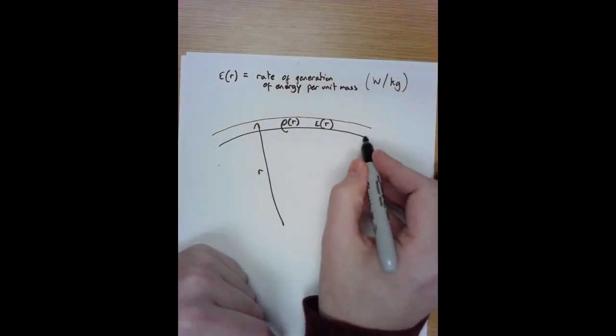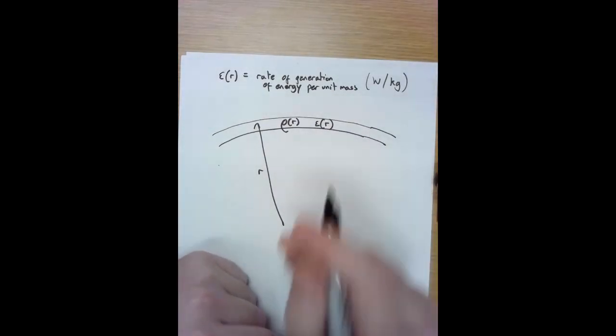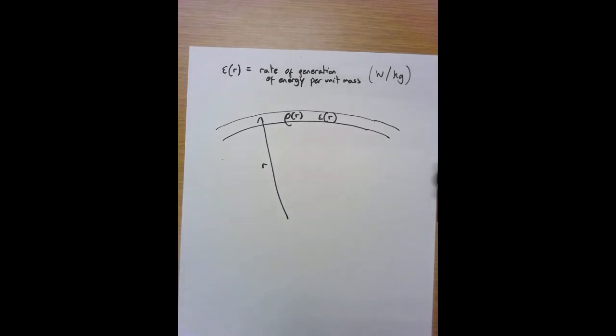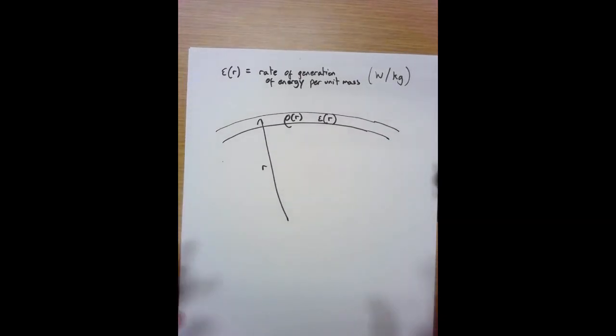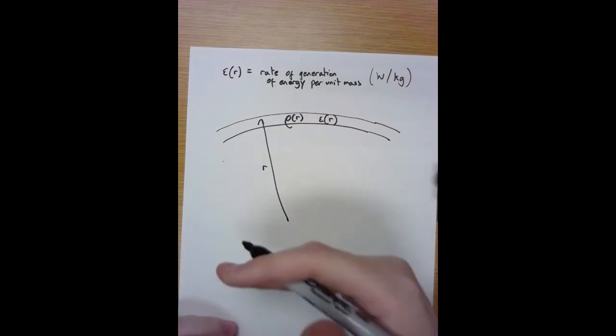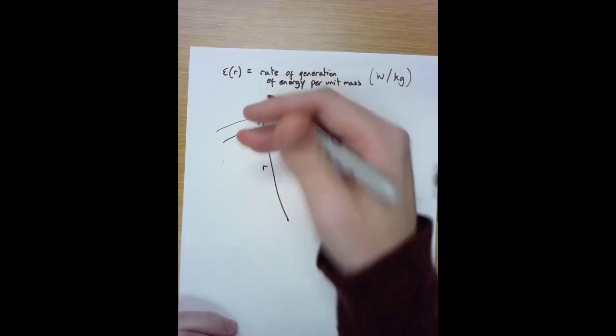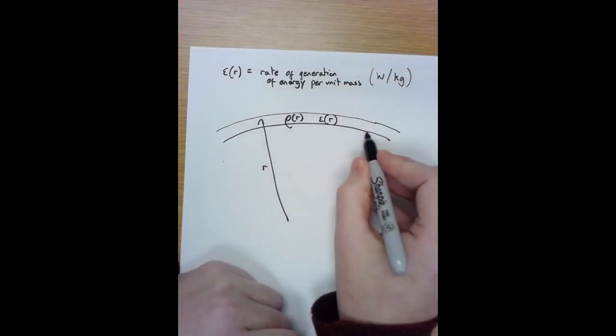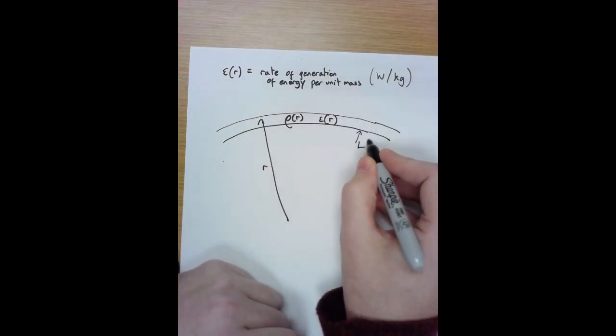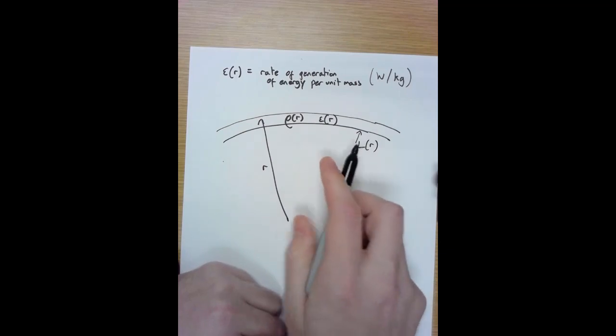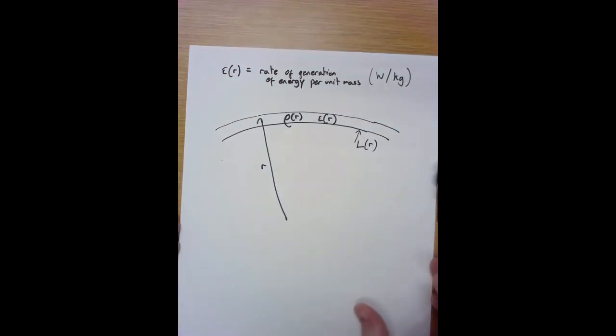Now, we want an equation for how the luminosity changes. Luminosity, you can define anywhere within the star. We usually think of luminosity as the rate at which radiation energy is coming off of the surface of the star, but radiation energy or other forms of energy are moving through any given point all throughout the star. So at any point in the star there is a luminosity, a rate at which energy is being transported outwards at that point.